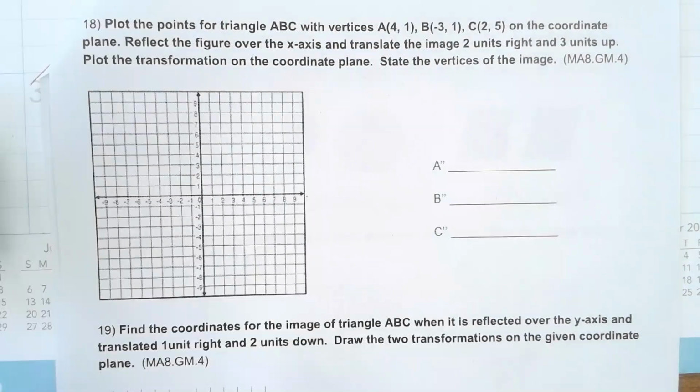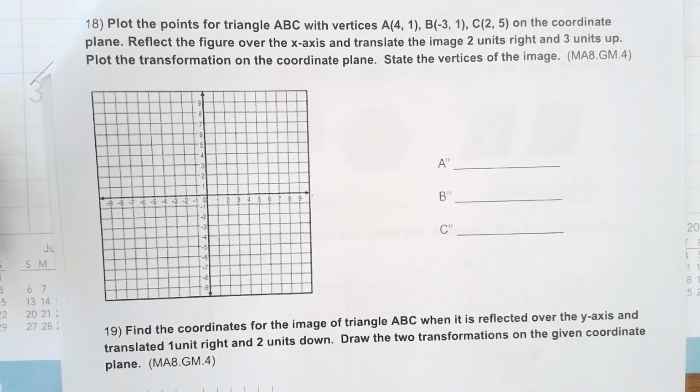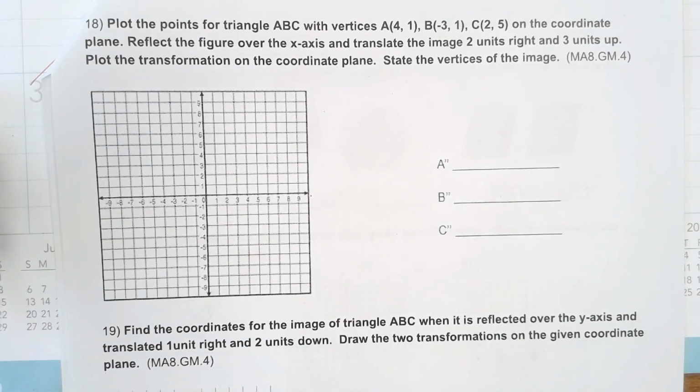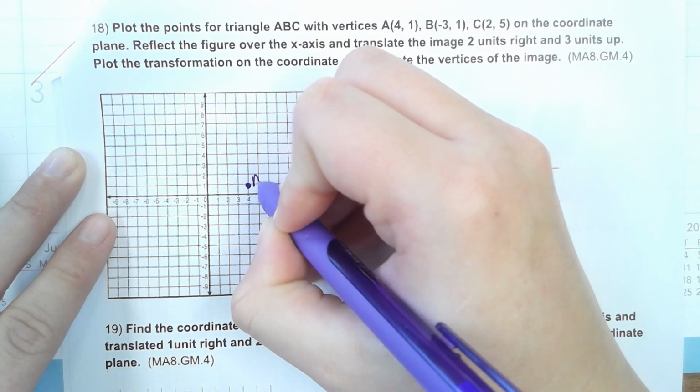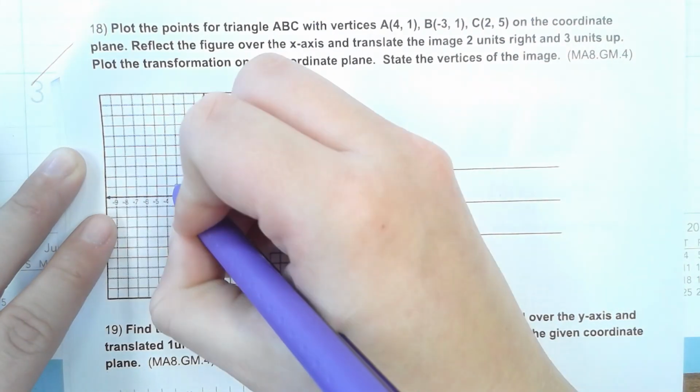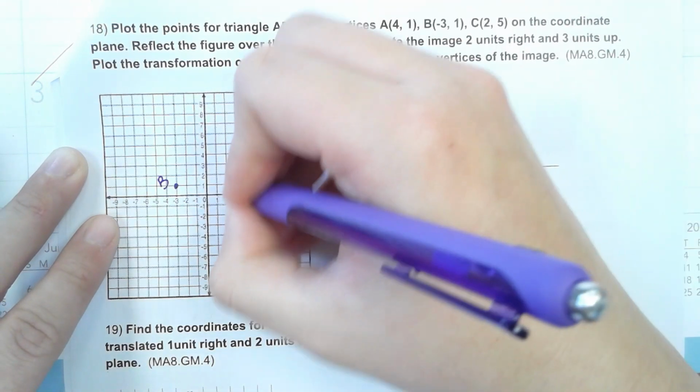All right, moving on to the last page. So number 18, plot the points for triangle ABC with vertices A (4, 1), B (-3, 1), and C (2, 5) on the coordinate plane. Reflect the figure over the x-axis and translate the image 2 units right and 3 units up. Plot the transformation on the coordinate plane and then state the vertices of the image. Okay, so let's go ahead and draw the original triangle. So A is at 4, 1, B is at -3, 1, and C is at 2, 5.